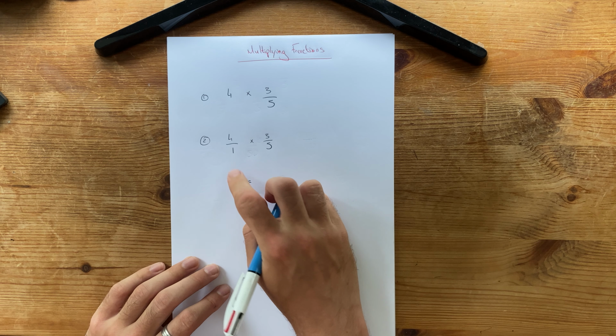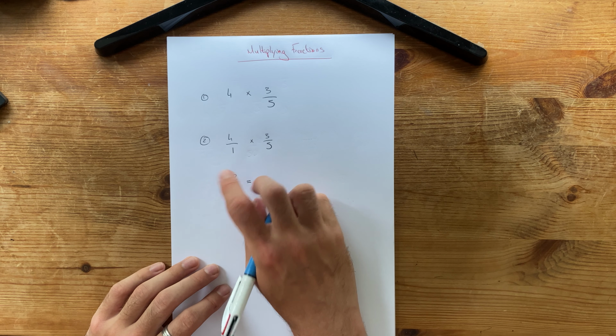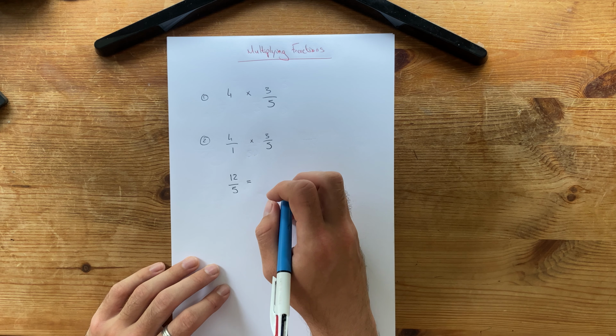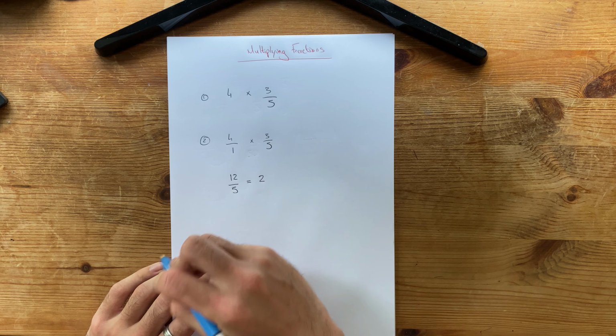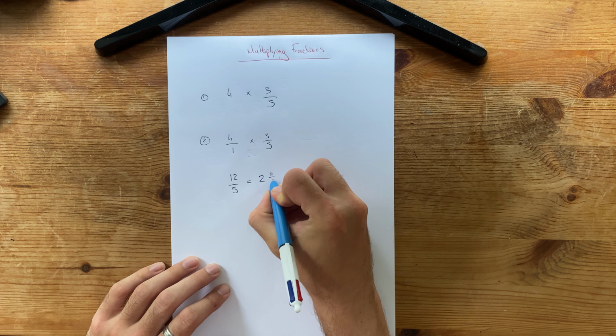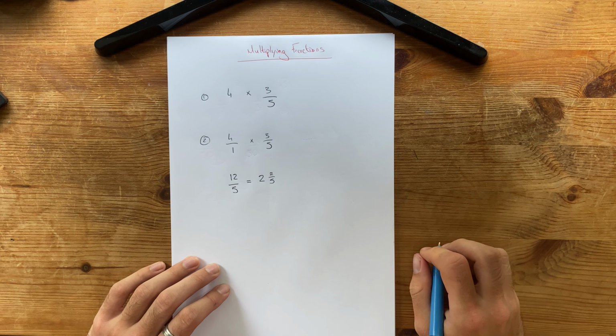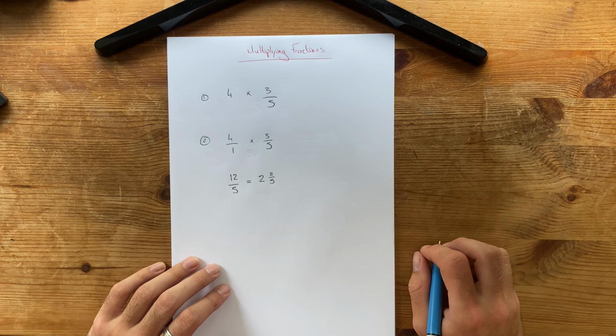How many 5s are in 12? There are 2 5s in 12. So that means you have 2, and how many left over? 2. So 2 and 2/5. So there's our first situation.